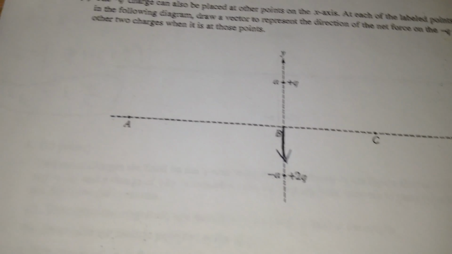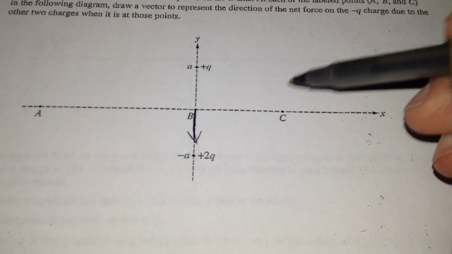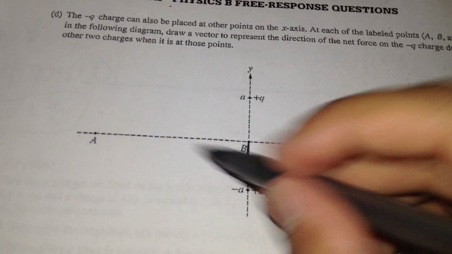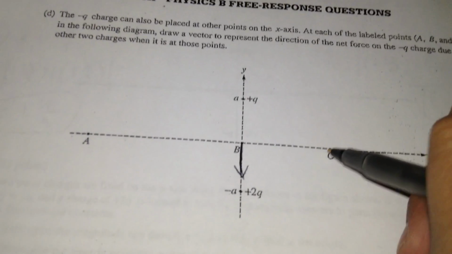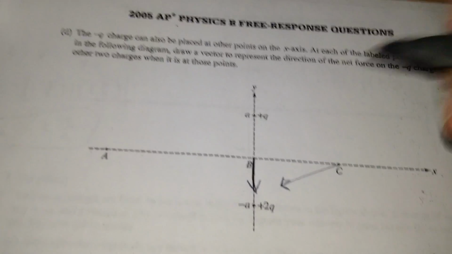Since A is the same distance away from positive q and positive 2q, this way and that way, and the same with C, they're both going to go towards positive 2q.